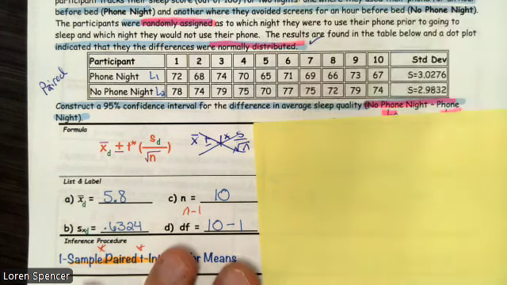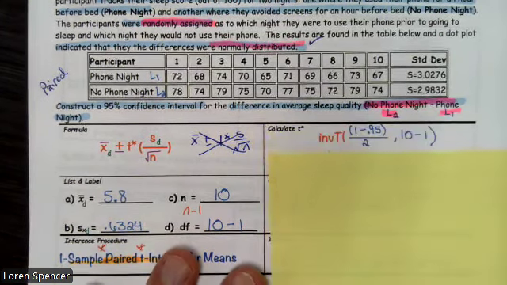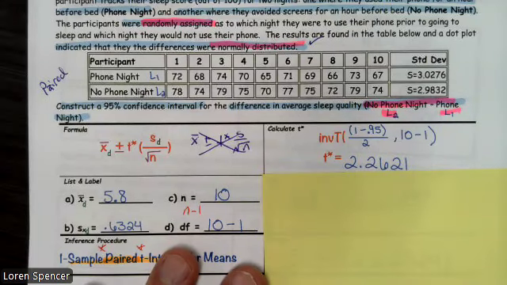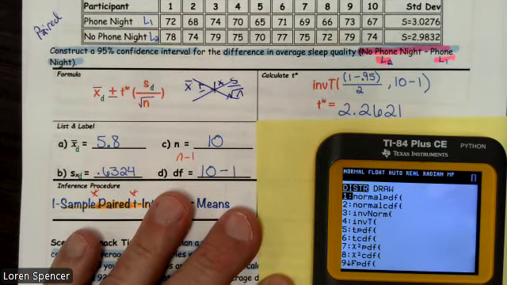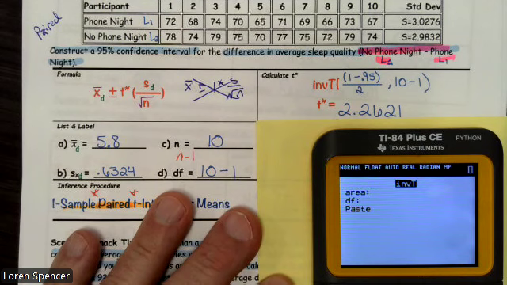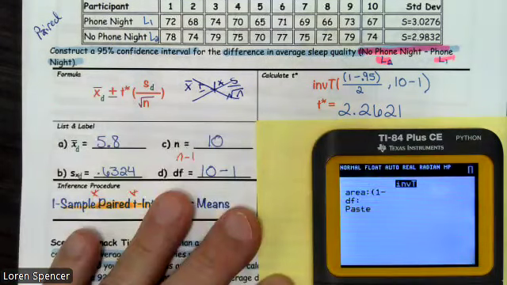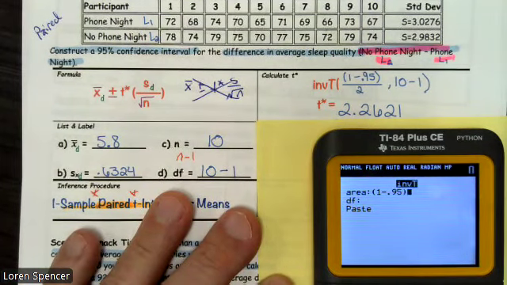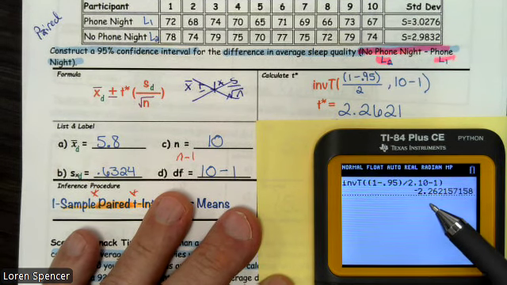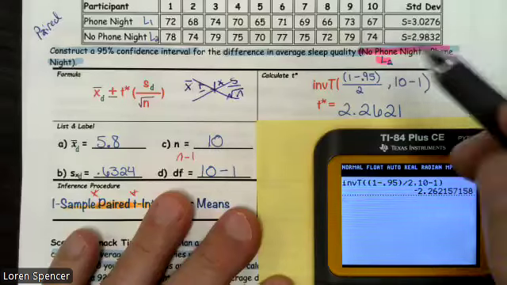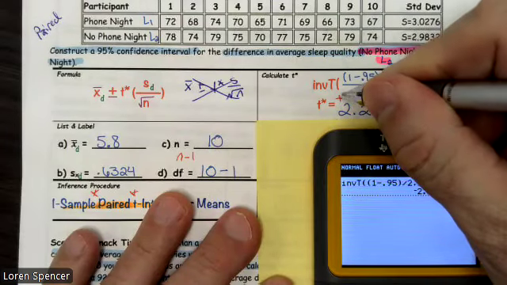To calculate our t star, we're going to have to go second, vars, inverse t, parenthesis, 1 minus 0.95 for a 95% interval, close parenthesis, divided by 2. Degrees of freedom is sample size minus 1, so 10 minus 1. And we end up getting 2.2621, and we're always going to make these positive. So make sure that's positive.